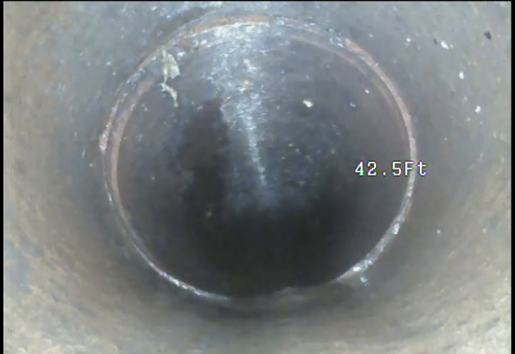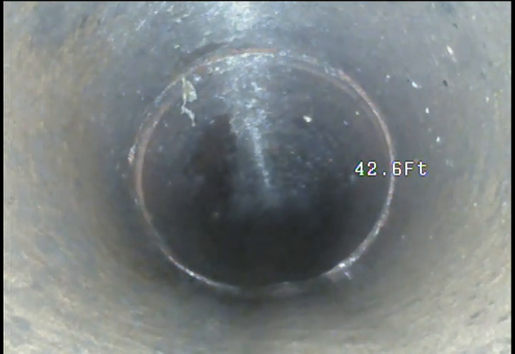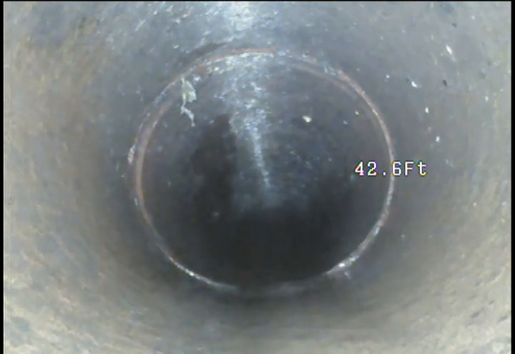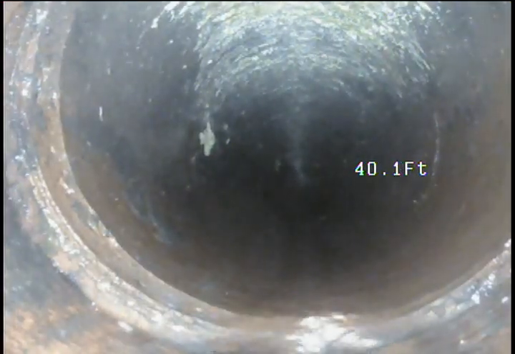Still got nice consistent pitch, small trickle of water on the bottom. Super tiny little root at 42. Another small root dangling in there, about 39 to 40.